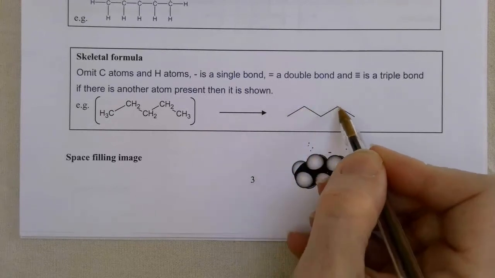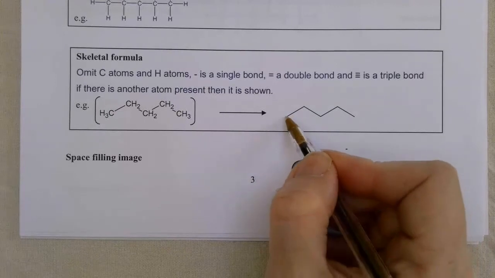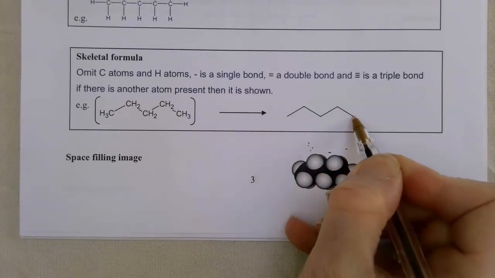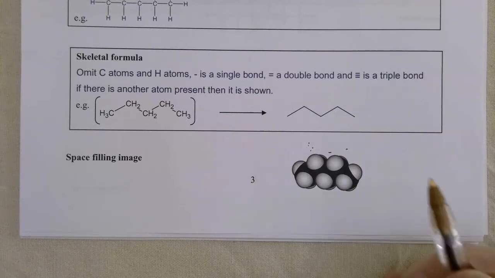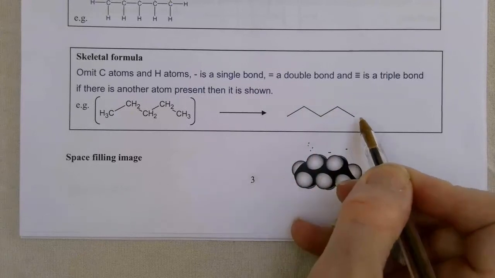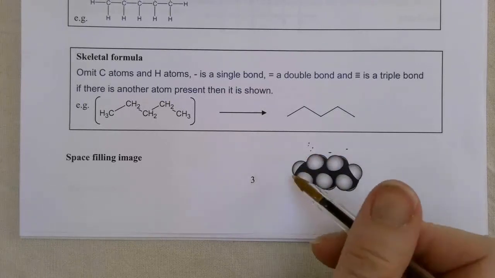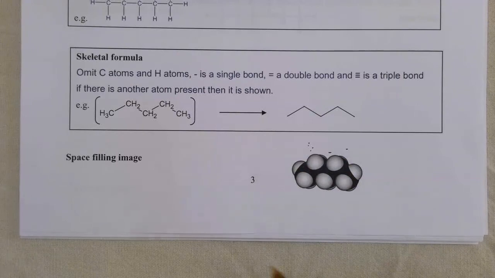So we have this zigzag line here representing our pentane. So I've got 1, 2, 3, 4, 5 carbon atoms. Wherever you've got a carbon atom, you're going to get the hydrogens bonded onto it. We just don't see them because they're not all that interesting. The last one, and it's kind of outside of the box because it's not one that you're expected to be familiar with, but you may see it in some textbooks, and that is a space filling image. So that just gives you an idea about what the molecule would look like.